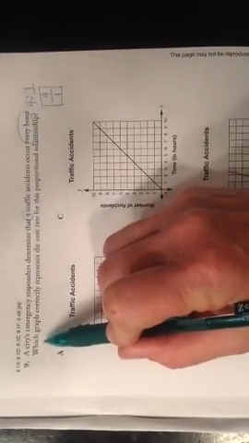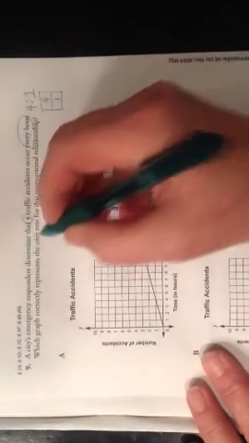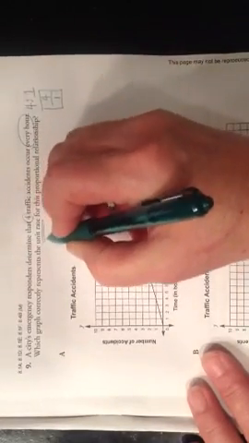I can also write a ratio in the form of a fraction. Okay, I'm going to hold on to that. I'm going to continue reading. Which graph correctly represents the unit rate for this proportional relationship? Go back to unit rate. What is a unit rate?